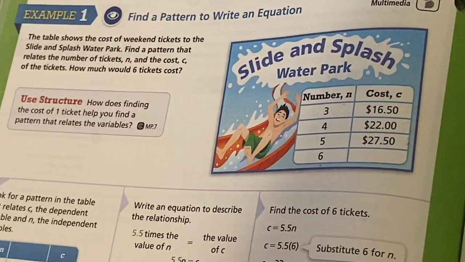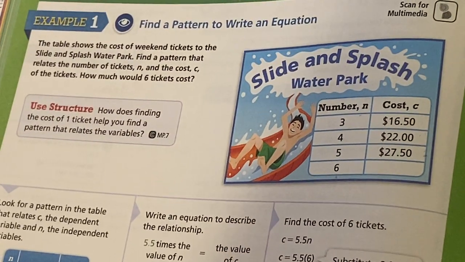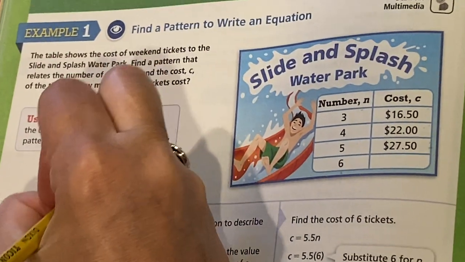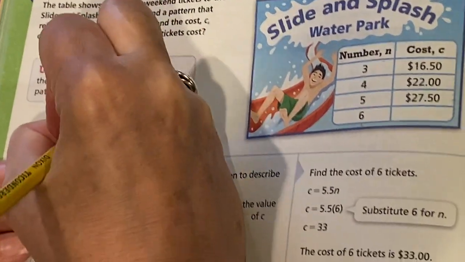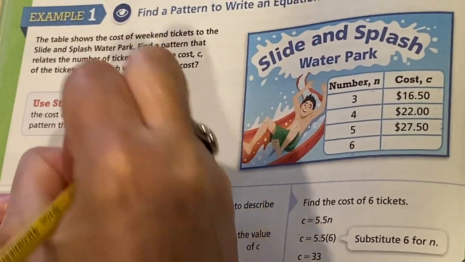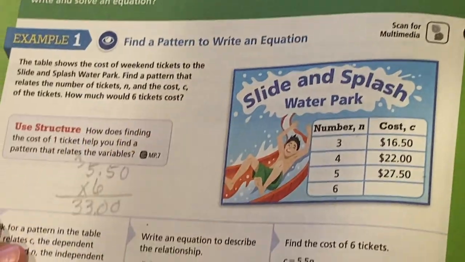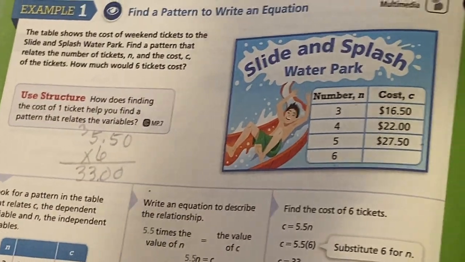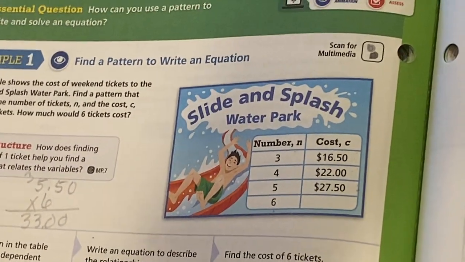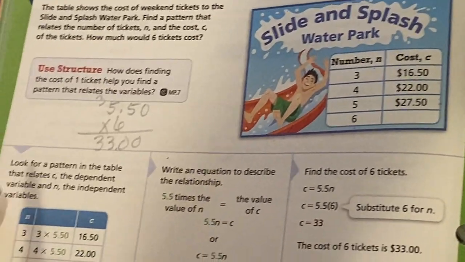What's 6 times 5.50? Let's see. $33. Okay, so let's look down here.